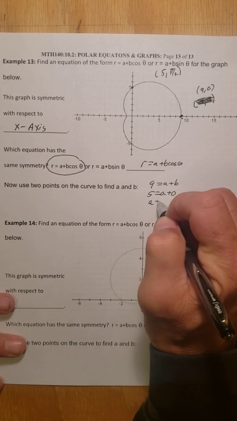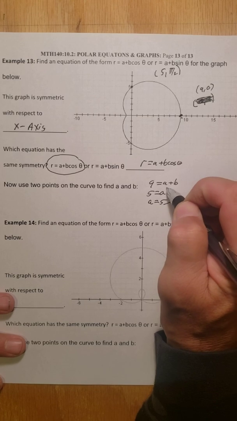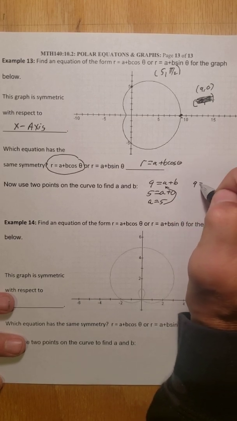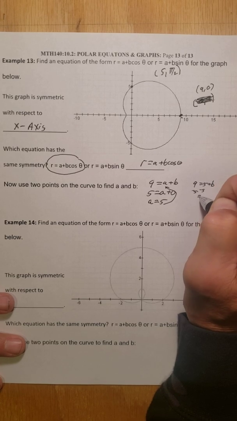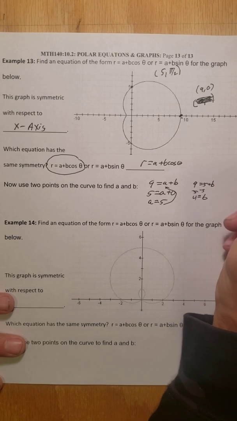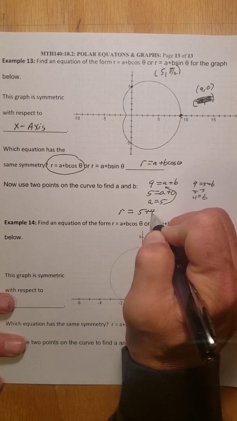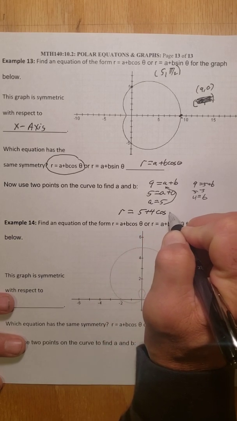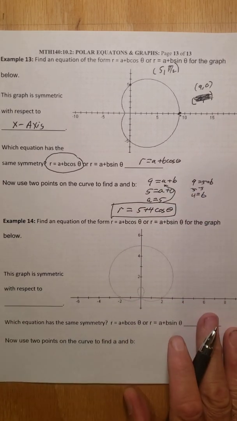So right away I know a equals 5. How do I find b? I plug it in. 9 equals 5 plus b. Subtract 5. b equals 4. So my equation is r equals 5 plus 4 cosine theta.